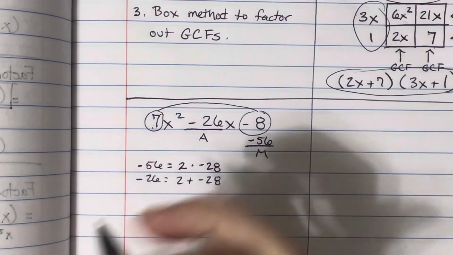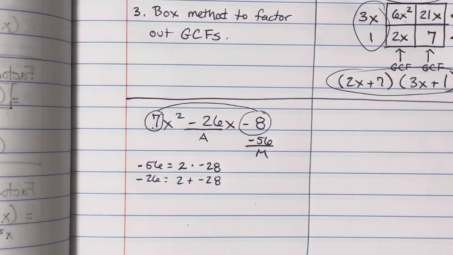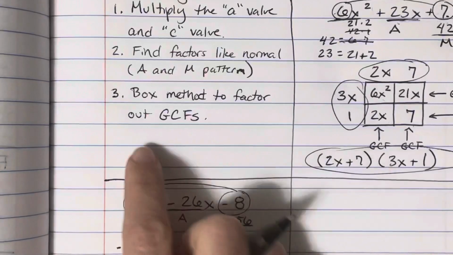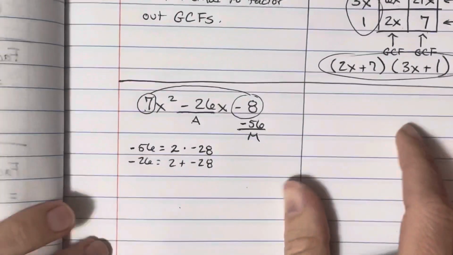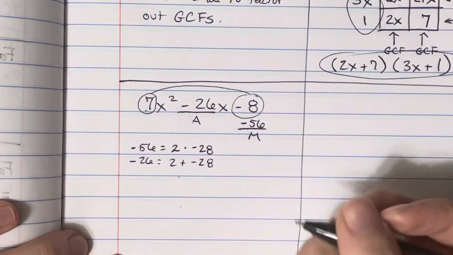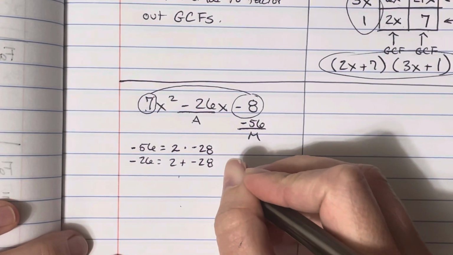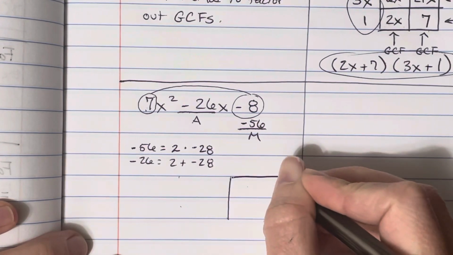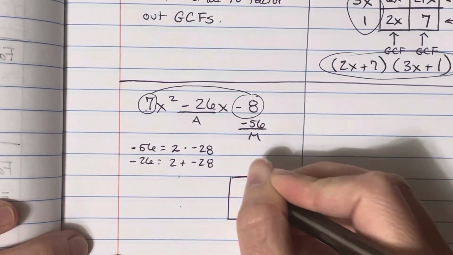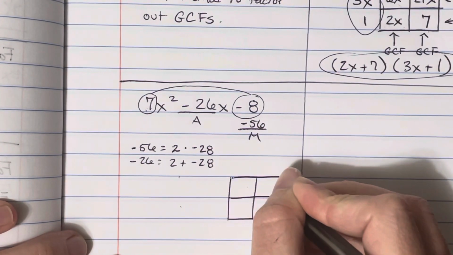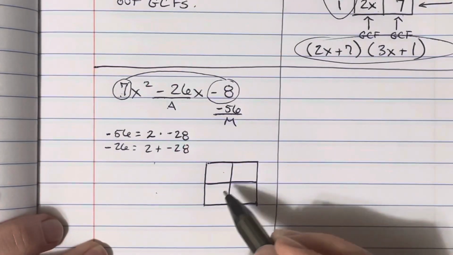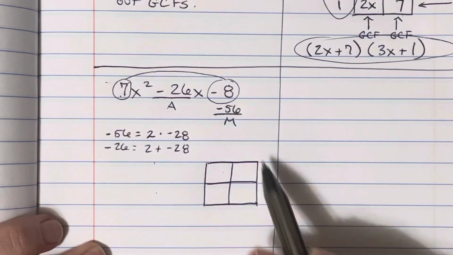Now remember, we cannot just at this point write our parentheses and our answer. We're now on to step 3, which is the box method. I'm going to give myself a little bit of room to write my answer above and below, so I'm going to put my box over here. Box, window, whatever you want to call it. Again, remember, we are representing the original problem in this box.